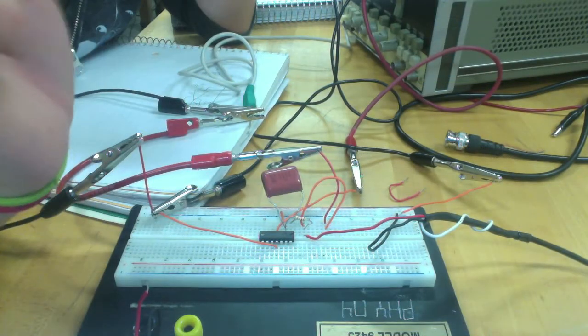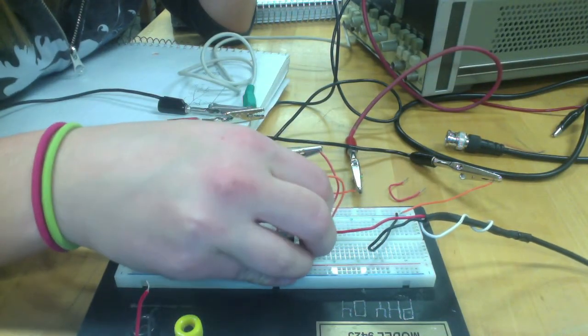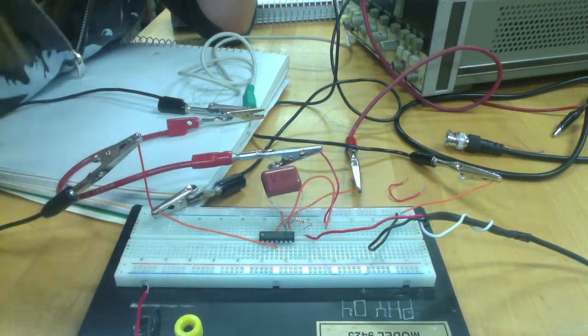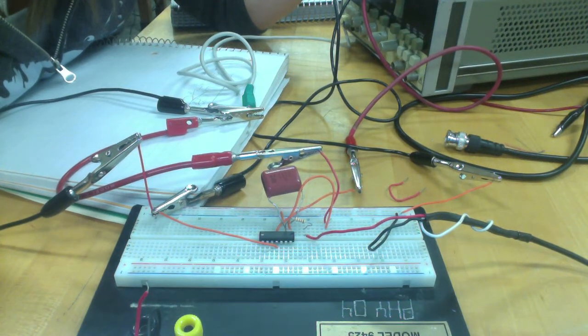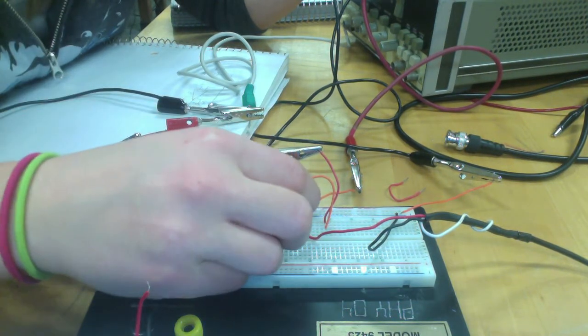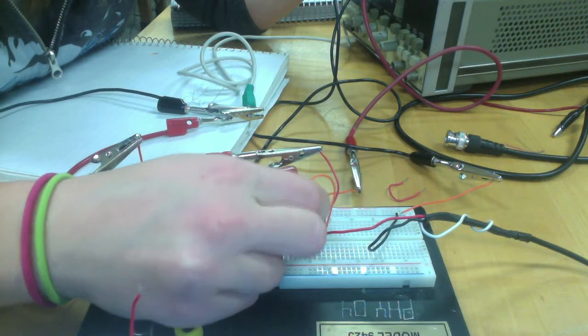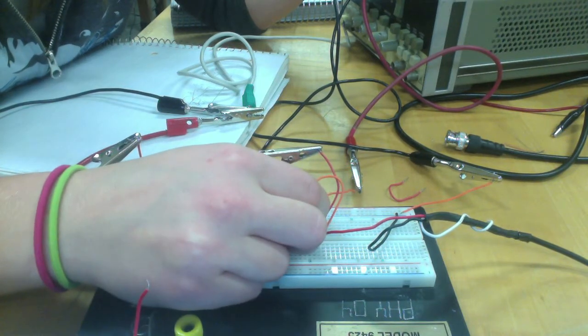Our input signal. This is our output signal. It's softer. Output to input.